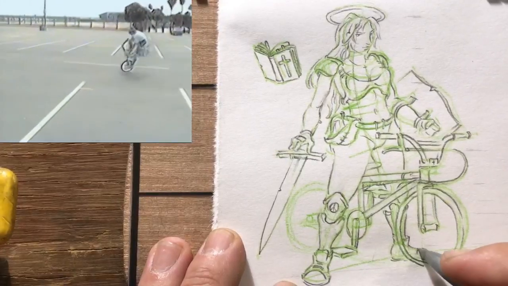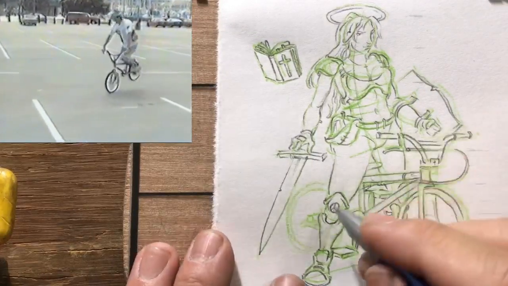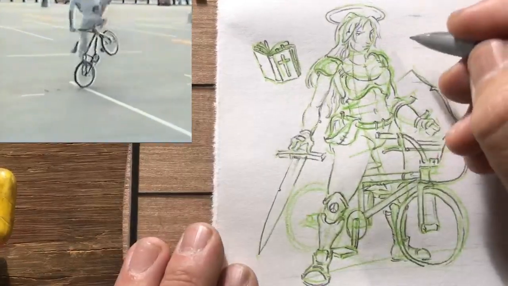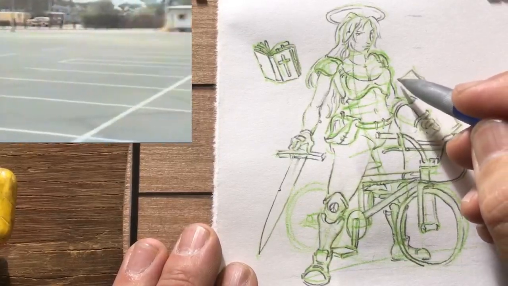Got a couple strings right there. Alright, that was not bad. Okay, now about the shield. This is a kite shield. So let's just kind of see what it would look like.